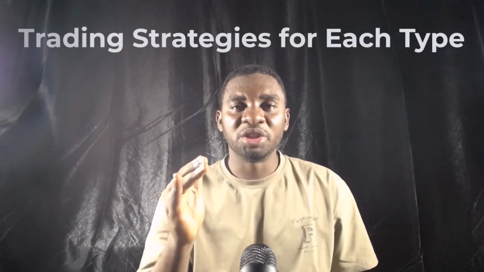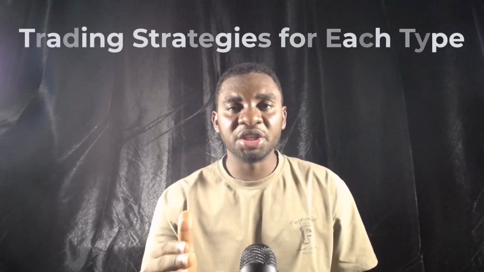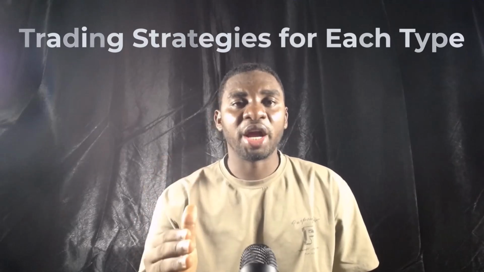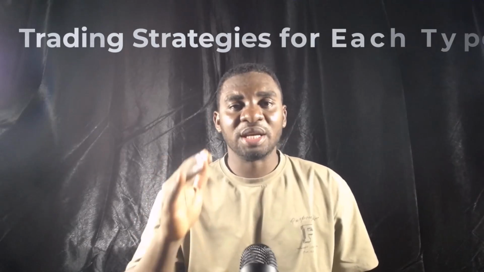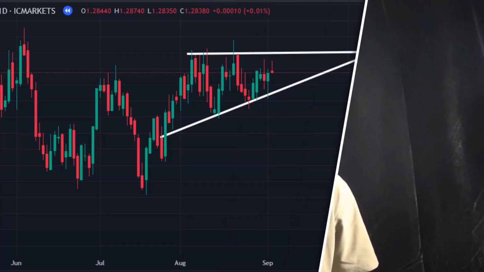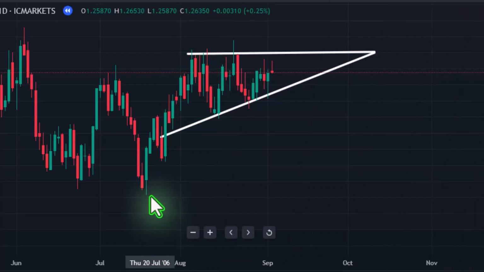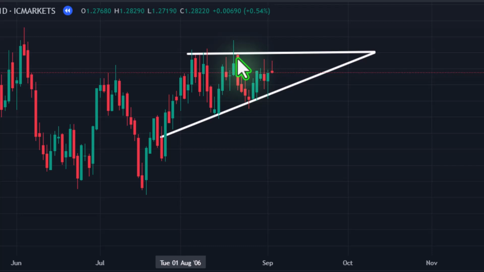Now, how do we trade each of these three types of triangles? Quickly, let me introduce you to the strategies used in trading each of those triangles. Let's start with ascending triangle. As you can see, this sustained bullish move.